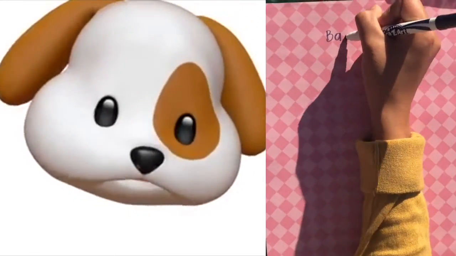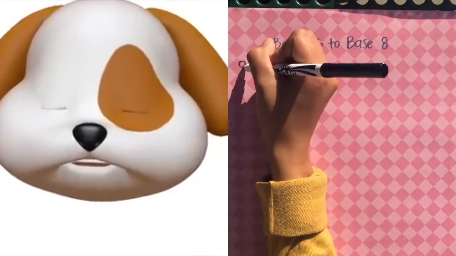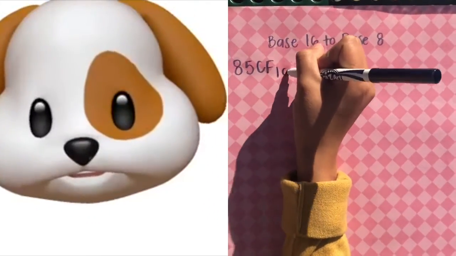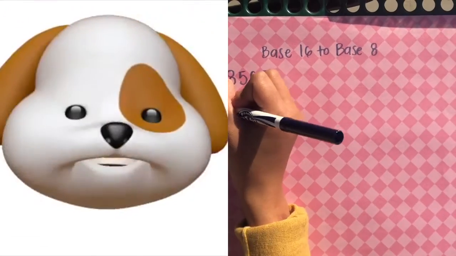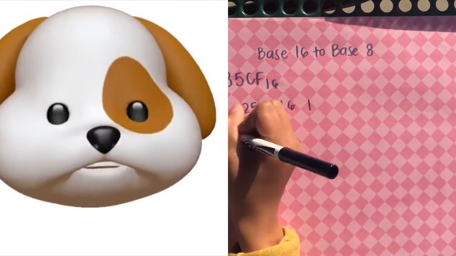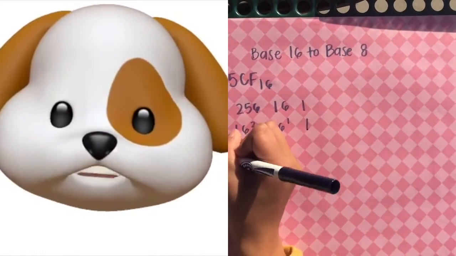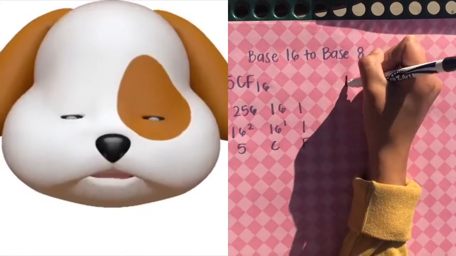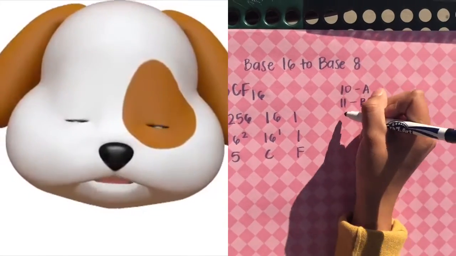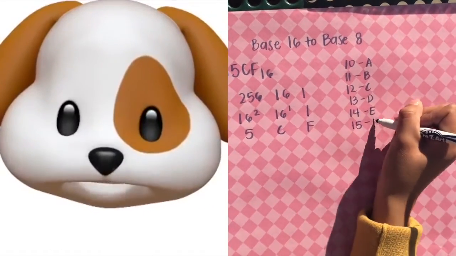Our next and final problem is going to be a little bit longer, changing base 16 to base 8. The catch here is we have to change base 16 to 10 and 10 to 8. Our number here is 85CF base 16. Like in a previous problem, you have to identify which letter corresponds to which number value. Now we have to write each of those digits separately, 8, 5, C which is 12, and F or 15.